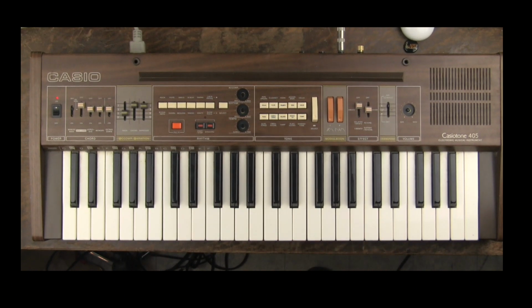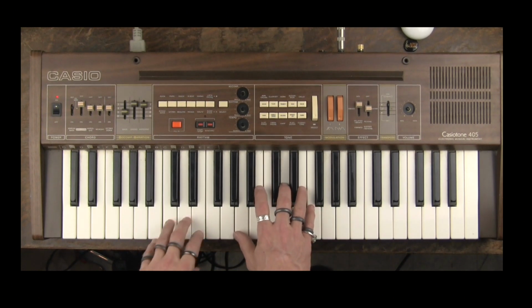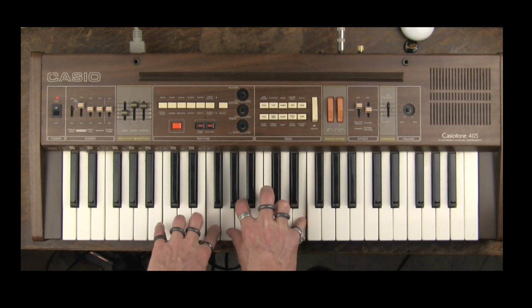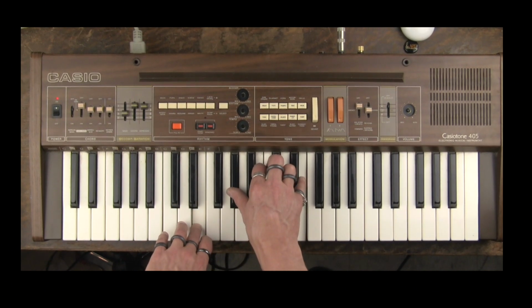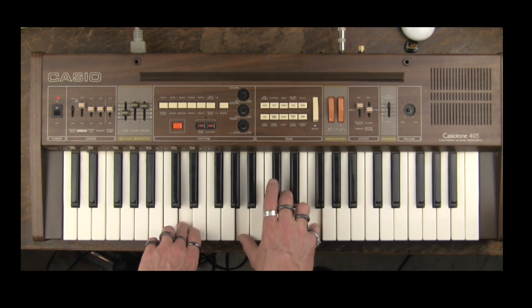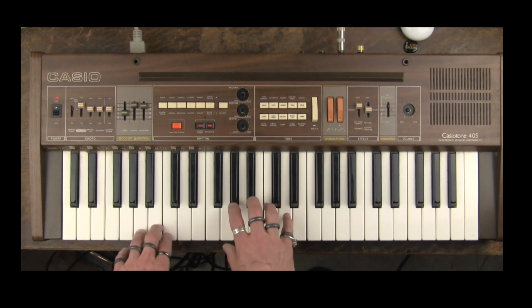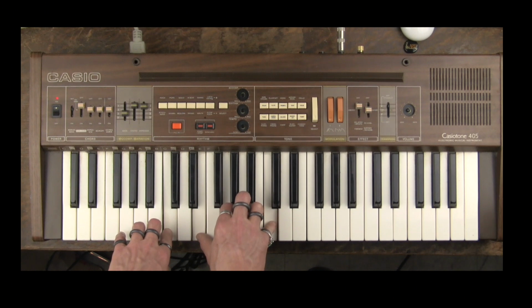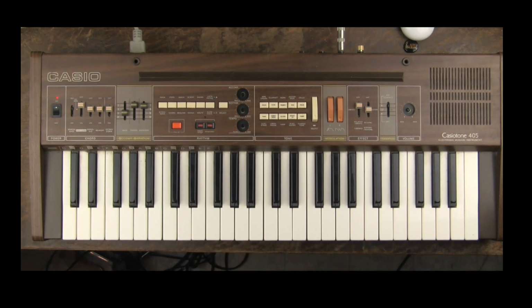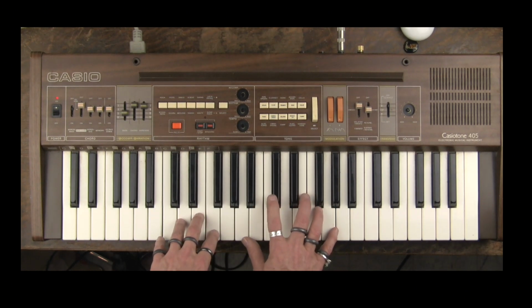So again, we have a slow attack, and there's some sort of timbral change and amplitude change. That's kind of beautiful. Let's spread it apart.